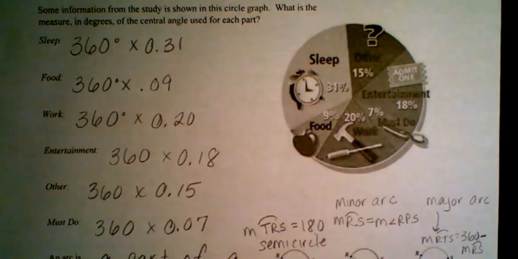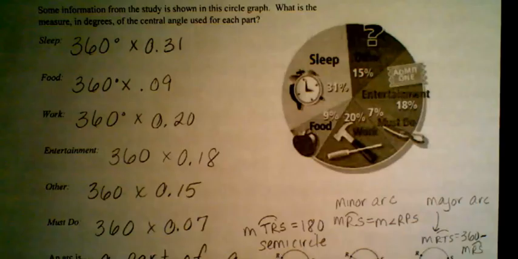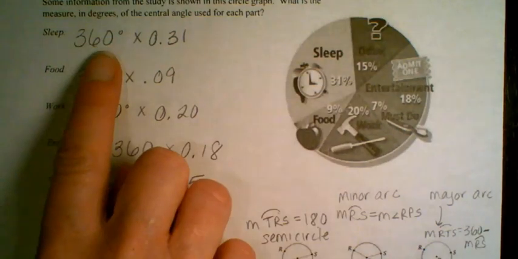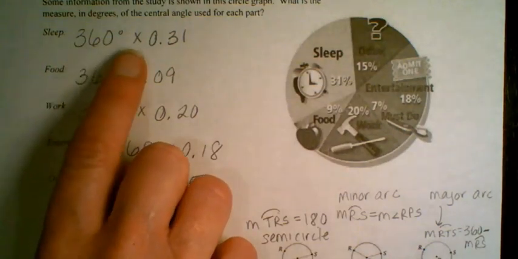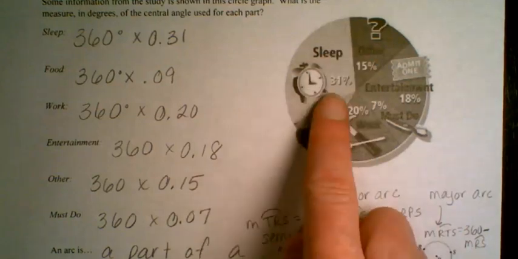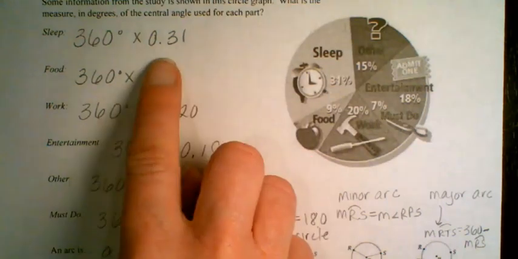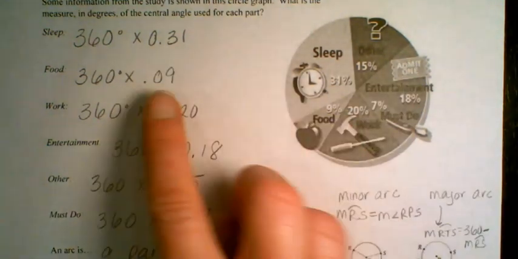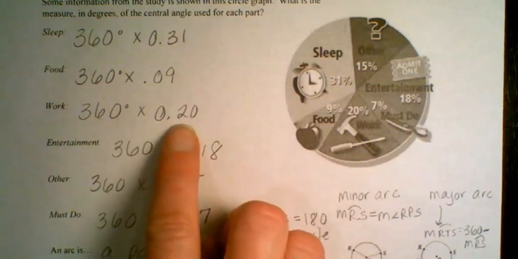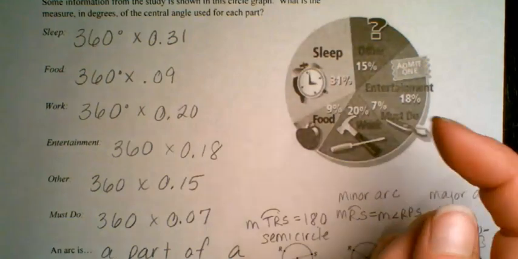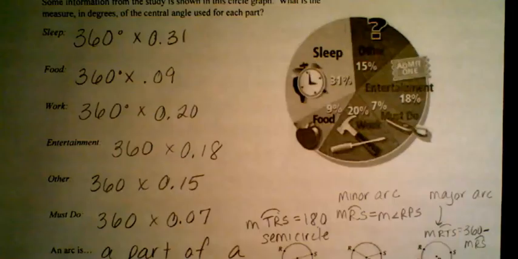Okay, and here it says, what is the measure in degrees of the central angle used for each part? Well, because we know a circle is 360 degrees, what we can do is simply multiply 360 degrees by the percent of that circle. So 31% is the same as 0.31 or 31 hundredths. 20% is the same as 0.20. Remember, when you have a percentage and you want to turn it to a decimal, you move the decimal twice to the left or you divide it by 100.